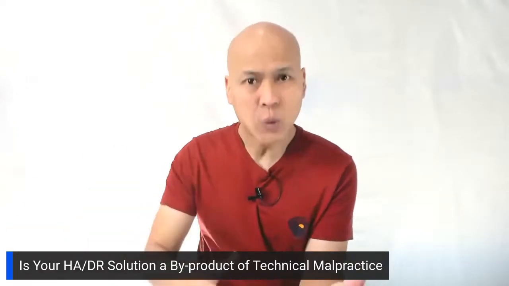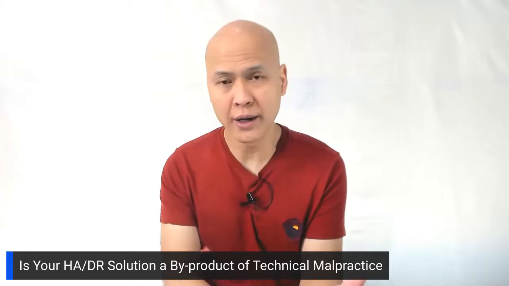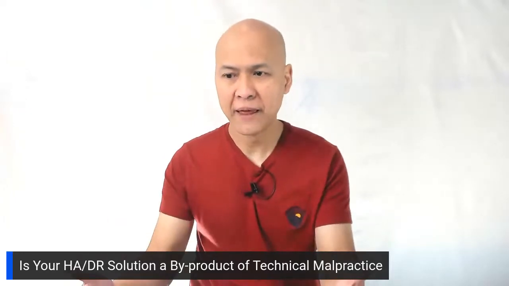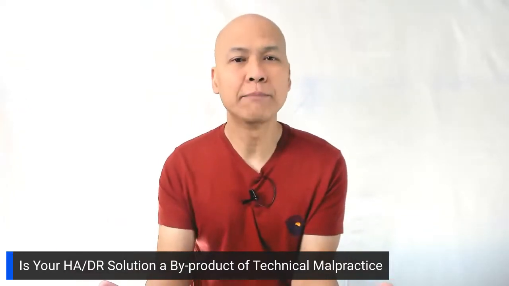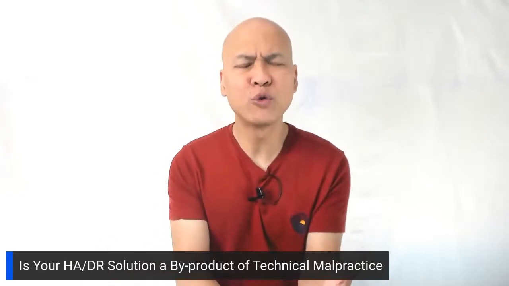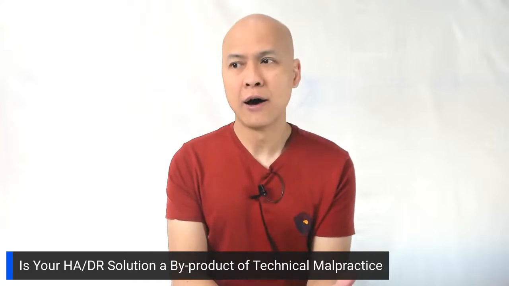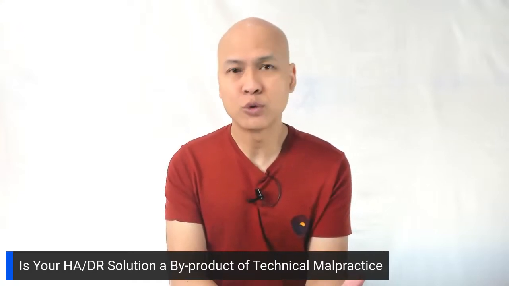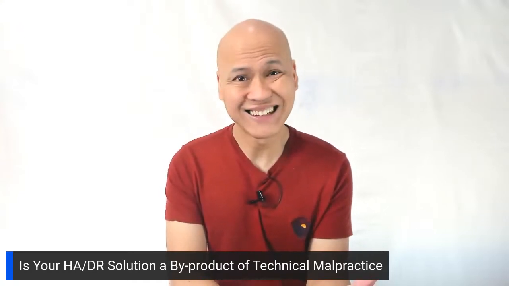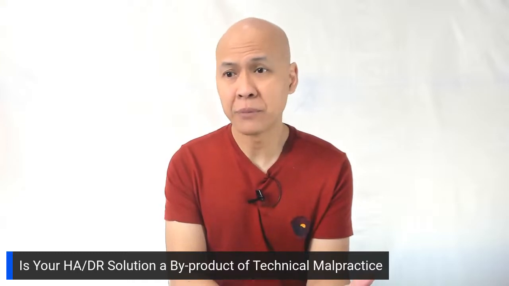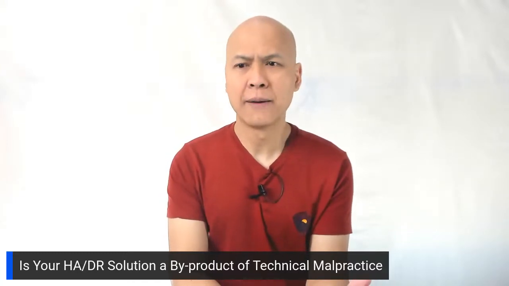Somebody says, we want to implement this. I ask the first question, why? Well, it's what we believe we need. Why do you believe that you need to implement, let's say, a 3 replica Always On availability group, 2 replicas in the primary data center and a 3rd replica in a secondary data center?